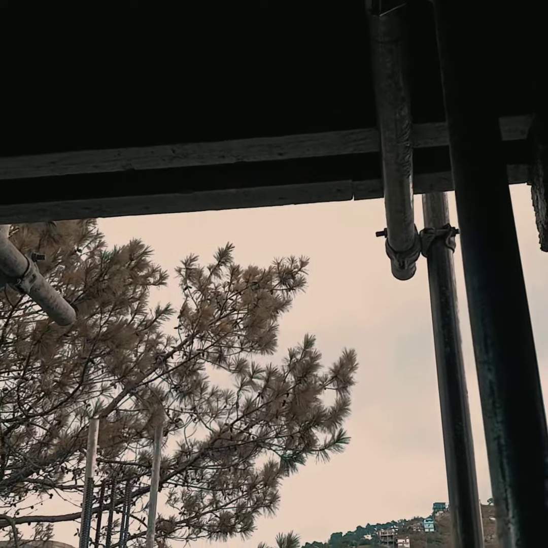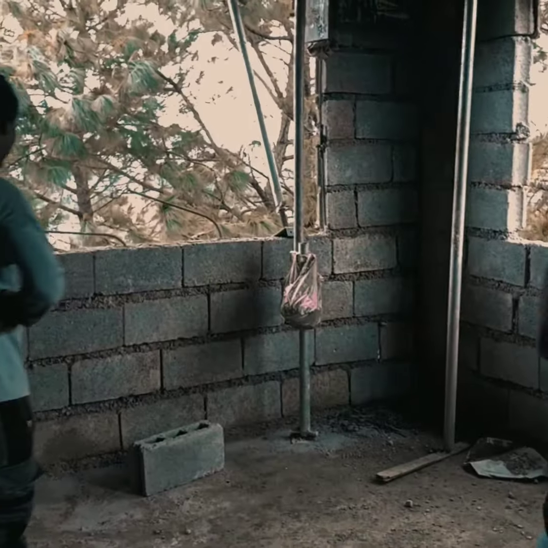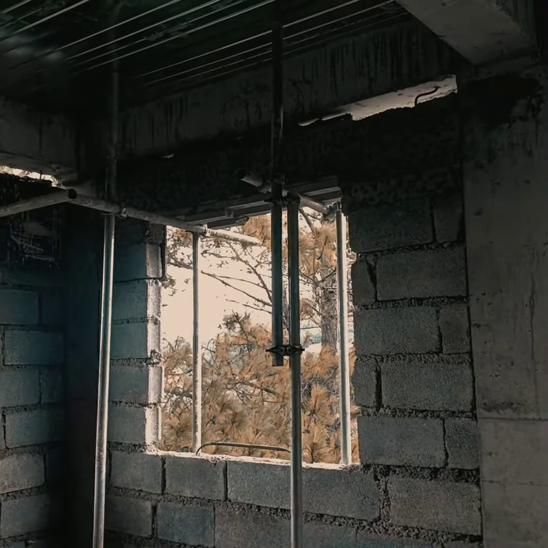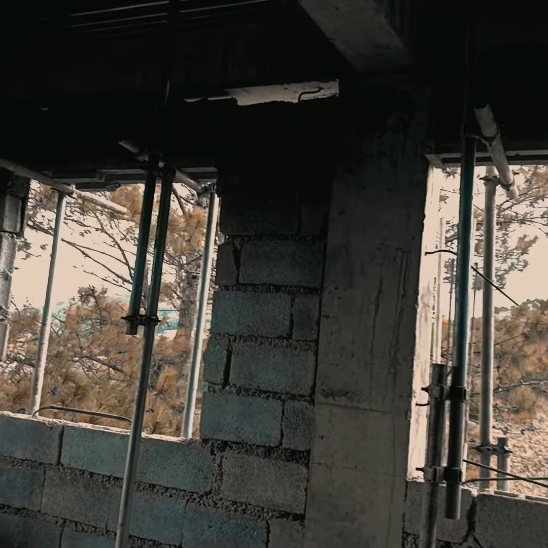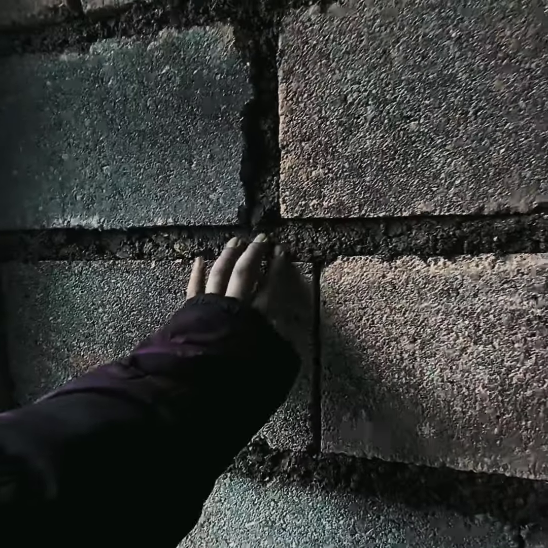This wood. Anong tawag doon? Sige, tanongin mo. Header. Or technical, you call it lintel beam. Call this mortar.